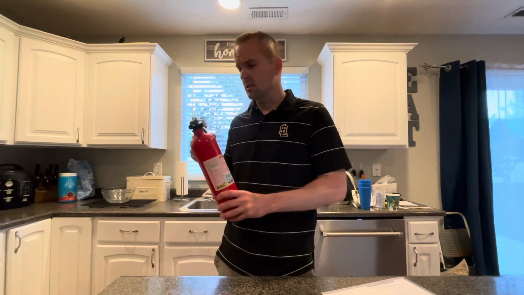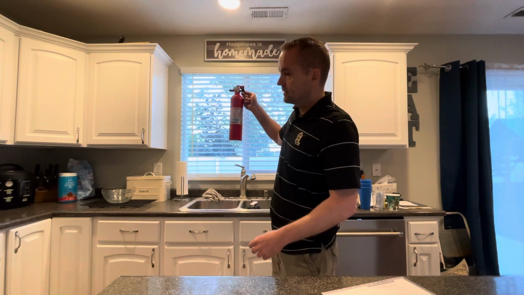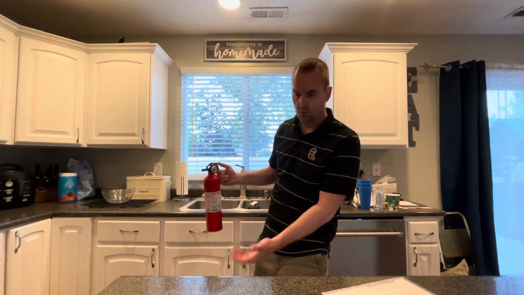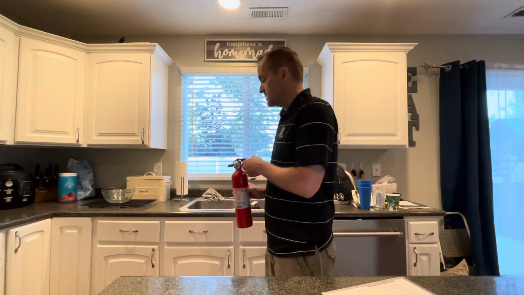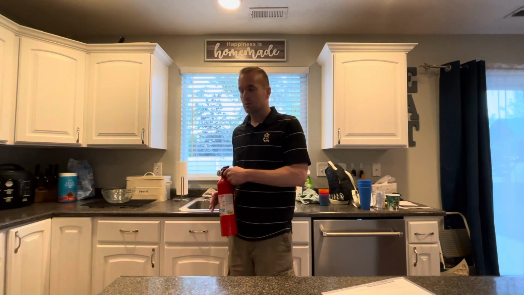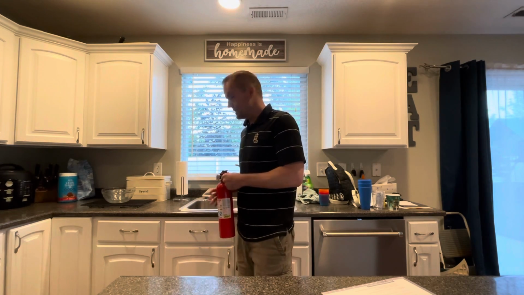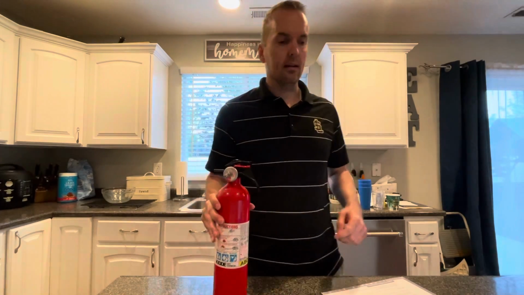When we mount these on the wall, you don't want to place them over 5 feet tall, because if you happen to be a shorter person, you might not be able to reach it easily. And you don't want to have it lower than 4 inches off the ground. In your personal home, there's no regulations. However, this one in my home is placed underneath the sink, close to our stove and our oven. Best location, unsure, probably should be hung. I'll work on that personally.